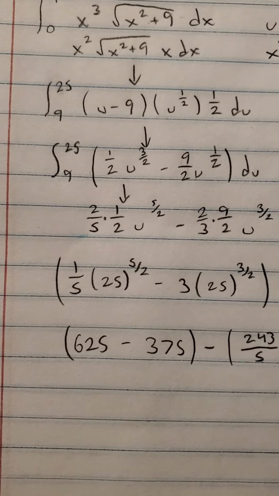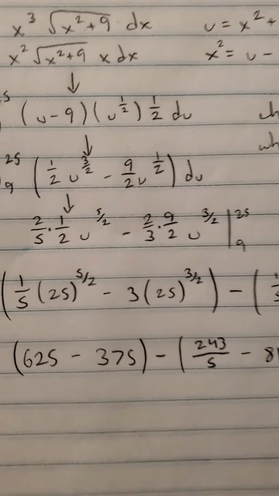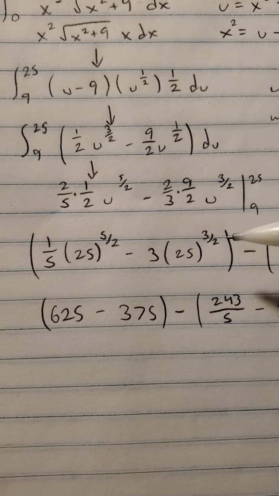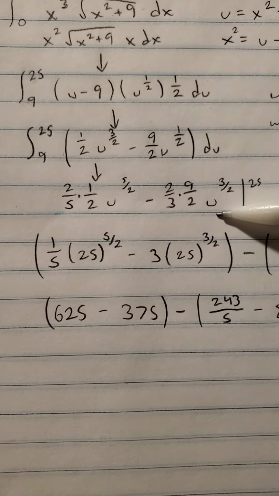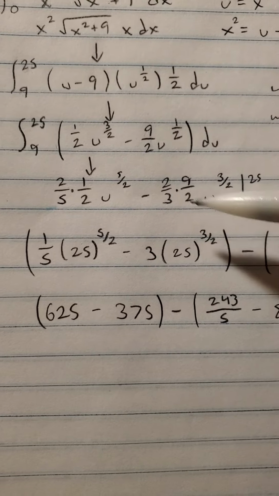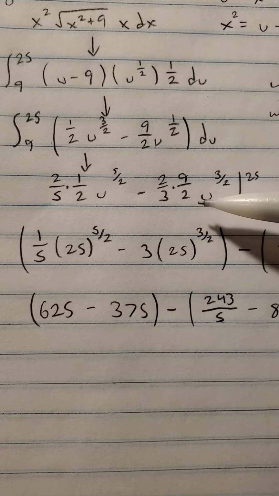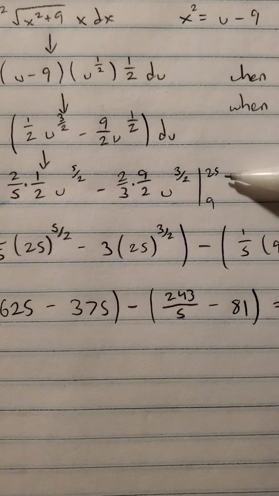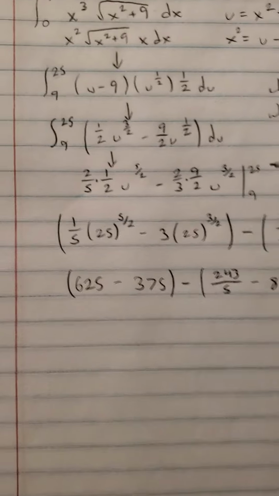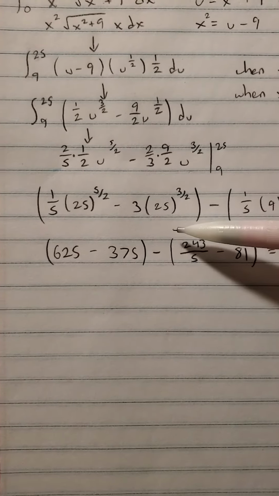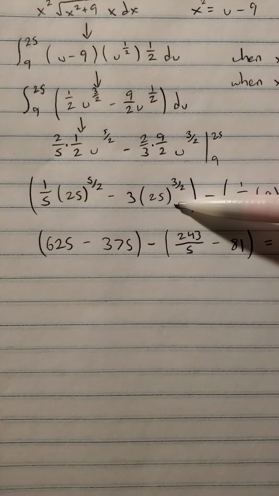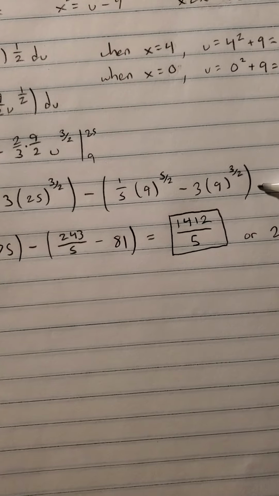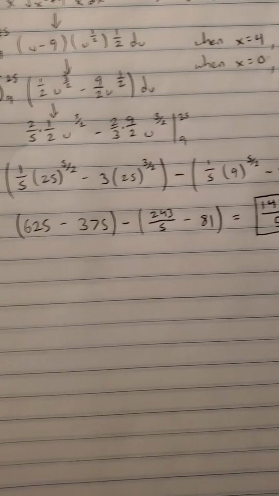And the first step there is to take the antiderivative, which of this is going to be 2/5 times 1/2 u to the 5/2 minus 2/3 times 9/2 u to the 3/2. And you're going to evaluate that from 9 to 25. So simply plug in 25 into the new antiderivative and subtract 9 from that. Subtract the values once you plug 9 in.